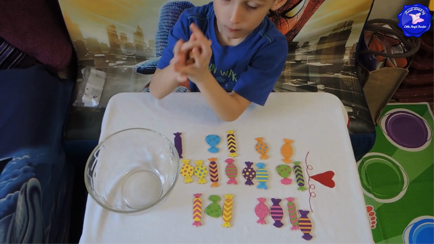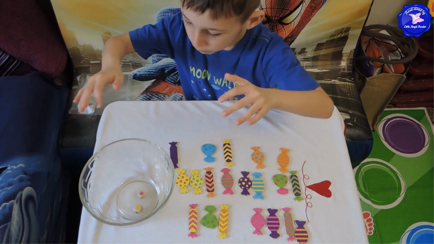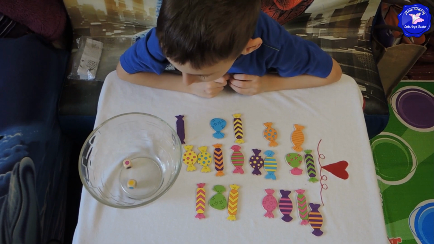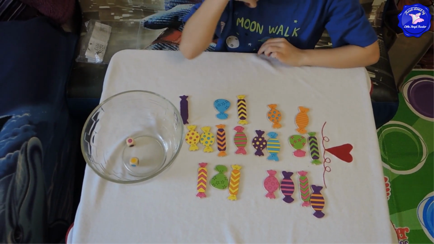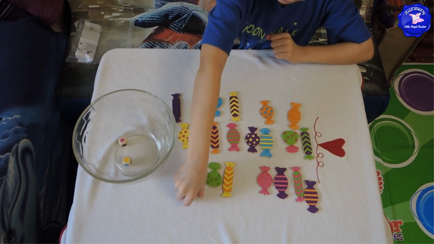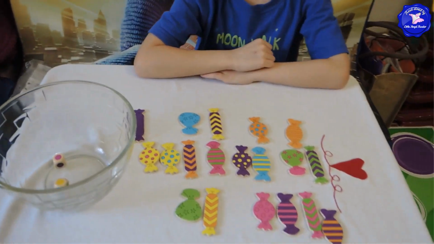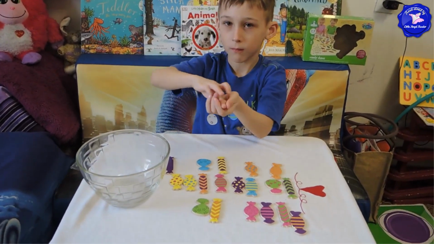Okay, Max, throw the dice. What color? Pink and yellow. Do we have a pink and yellow candy? Yes, we do. Thank you, Max. Okay, throw the dice again.